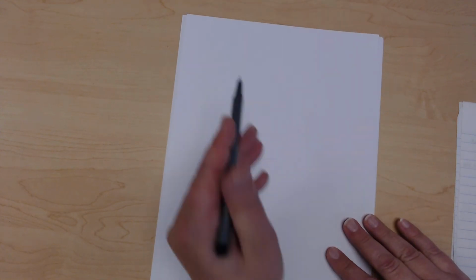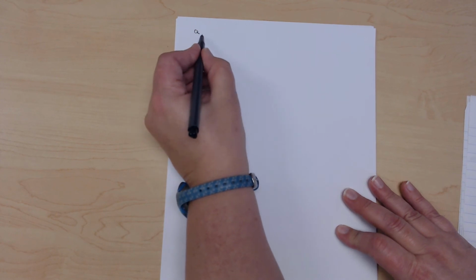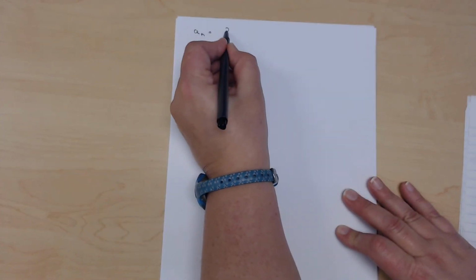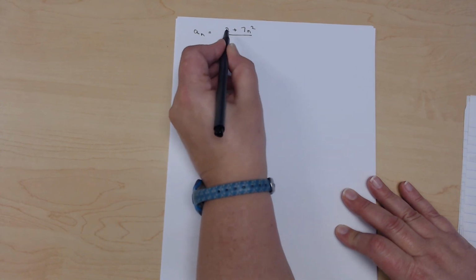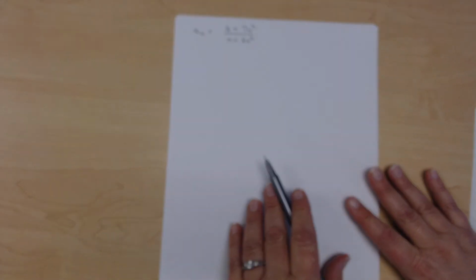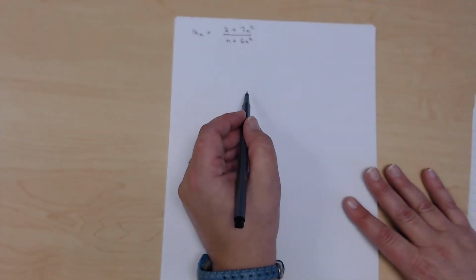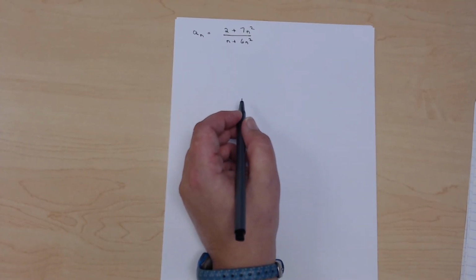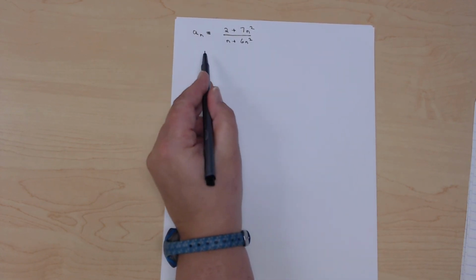Okay, so here's our next example. Our pattern is, make sure you guys can see, a sub n equals 2 plus 7n squared over n plus 6n squared. Okay. I hate how it zooms in and out. Okay, so this guy, let me put the equal sign there. Make sure you guys can see.